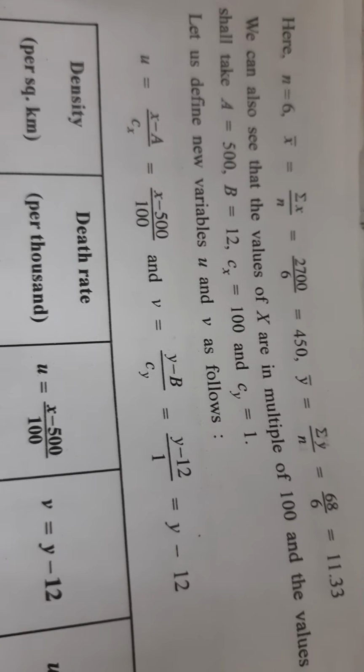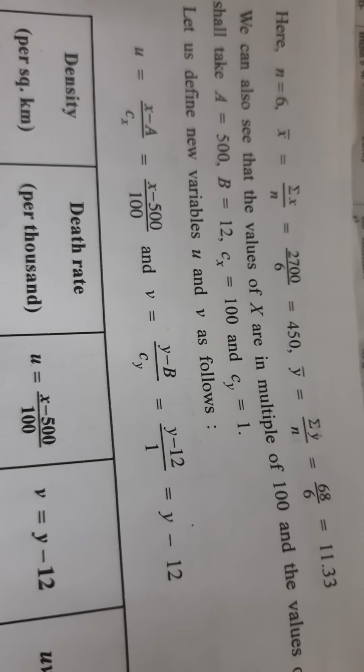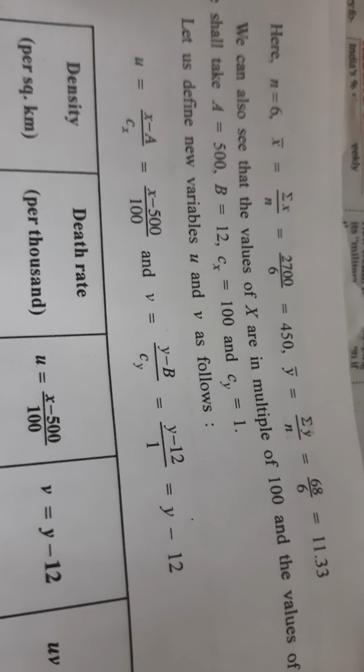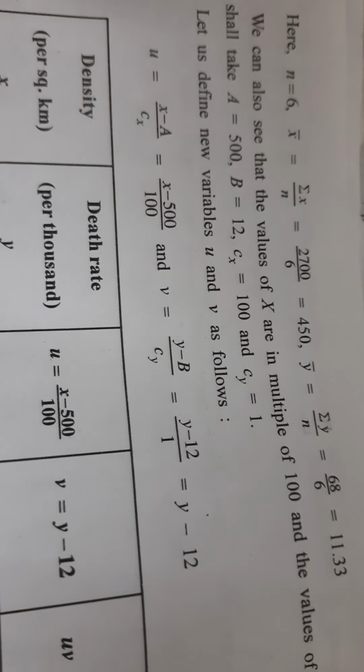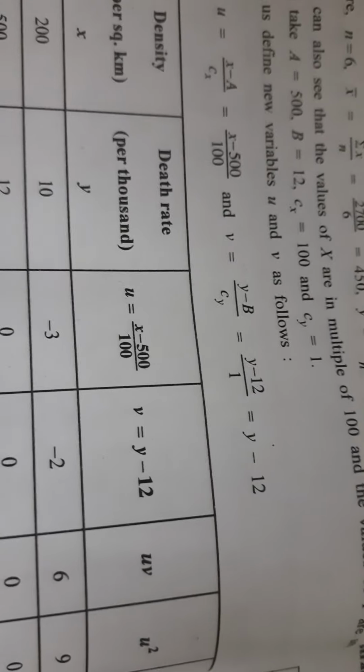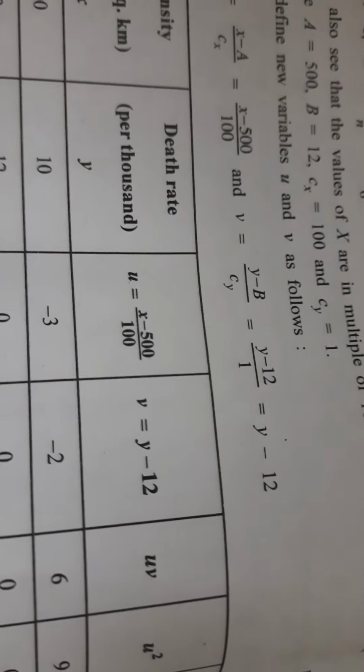We are getting x bar as 450, y bar equals 11.33. So y bar is a fractional number, though x bar is not. But still we cannot use the direct method, so we use the shortcut method, the indirect method, which is the UV method.